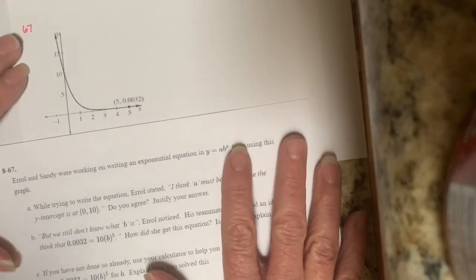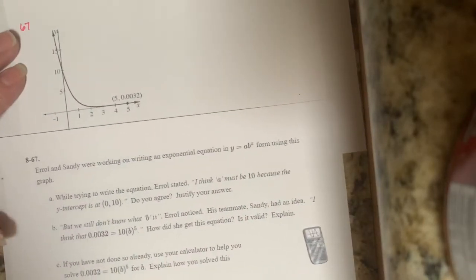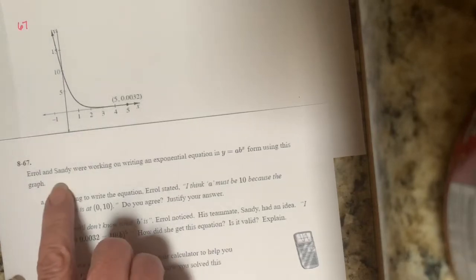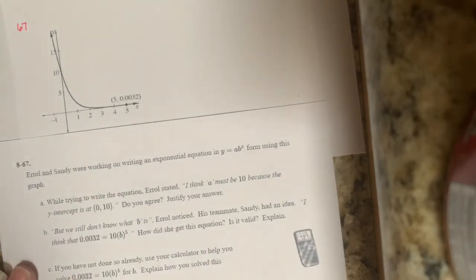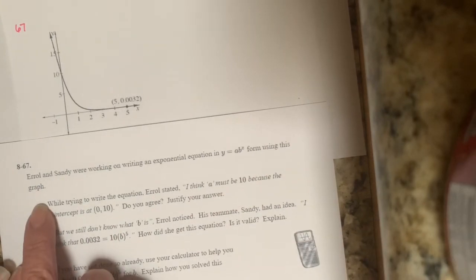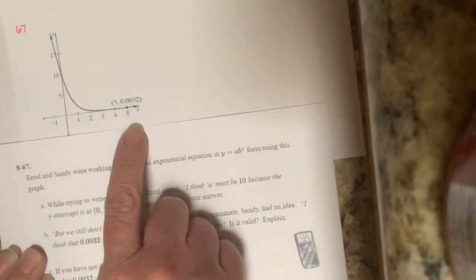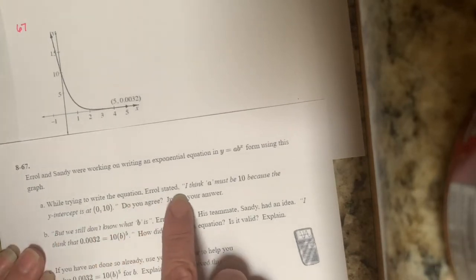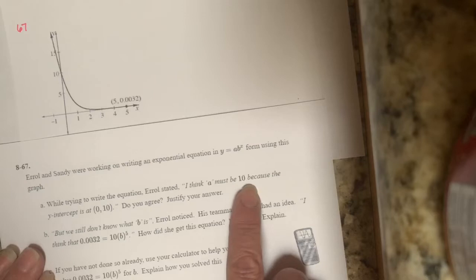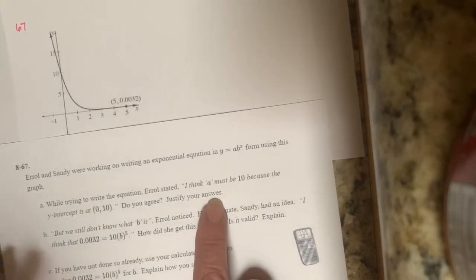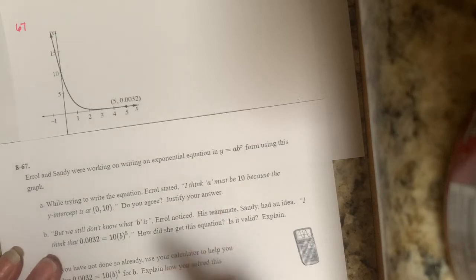So if you have your book open or your ebook open, you can just follow along with that if you want. So this says Errol and Sandy are working at writing an exponential equation in y equals ab to the x form using the graph. So they have this graph and they need to write the equation. While trying to write the equation, Errol states, I think A must be 10 because the y-intercept is at (0, 10). Do you agree and justify your answer?